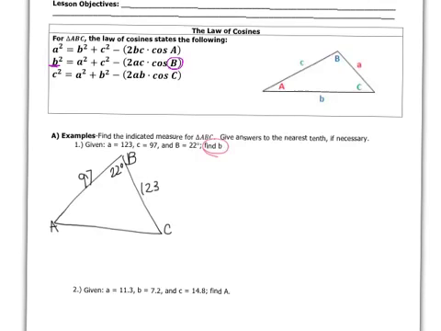So with that being said, always start off with the one you are using, write that out. Notice, like I said, that the 2AC times cosine of B, that whole thing is in parentheses, so watch out for that, okay? If you don't have your calculators out, grab them. Go ahead, go through. You guys are more than capable of filling in the information you're given. So do that.